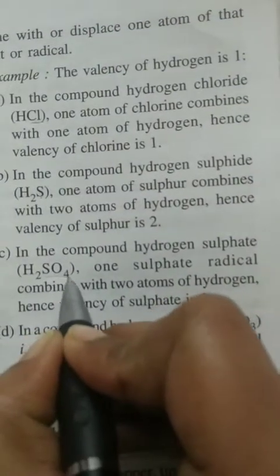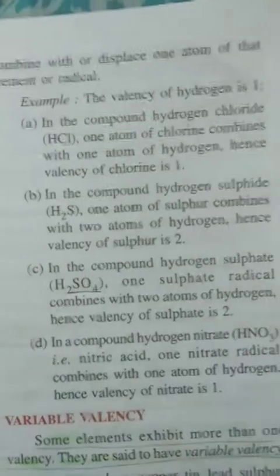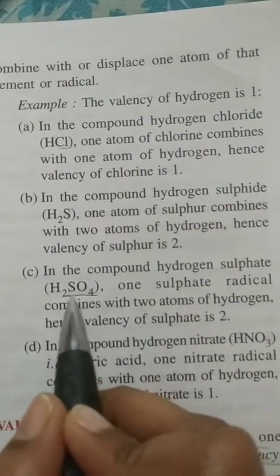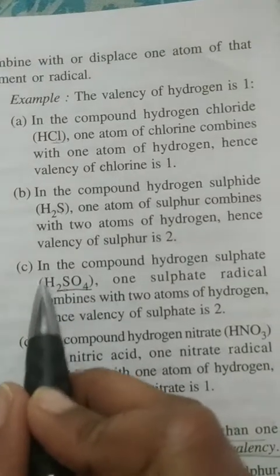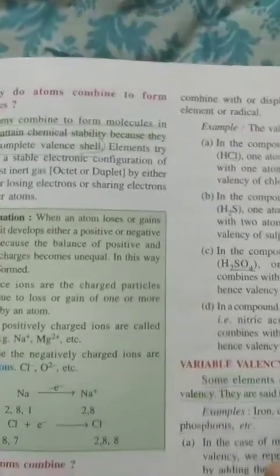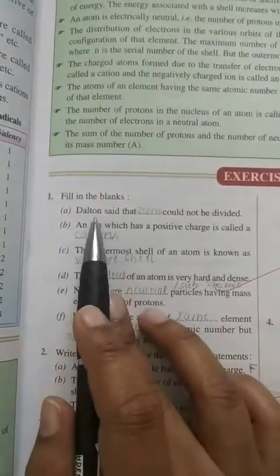Now sulfate is one group which I will teach you in the next class, sulfate radical. The valency of sulfate here, this whole group valency is 2 because 2 hydrogen atoms are combining here. Okay, now I hope you have understood all these, and now we will discuss the back exercises.